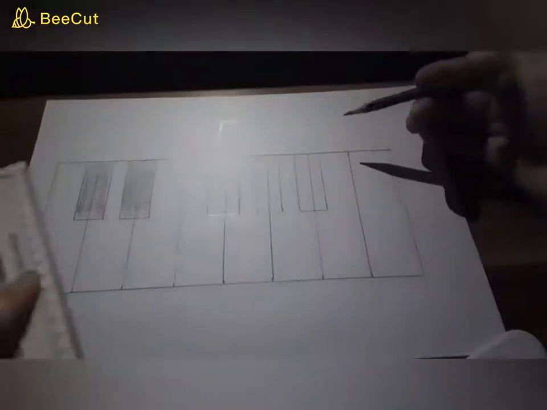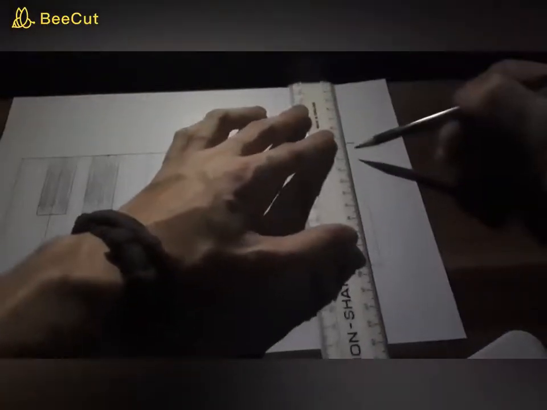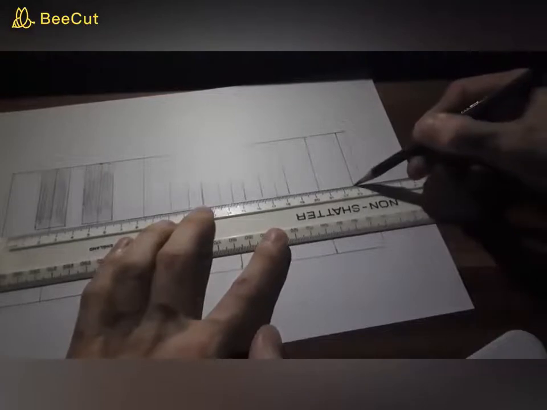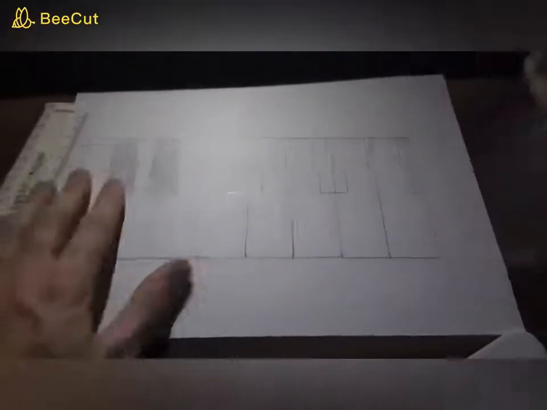Okay, and there will be half a black key on the end, so I'm just going to quickly add that in. It's just half the black key. That's just to show that that's a C. So let's shade those in.